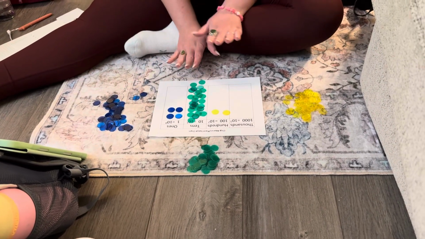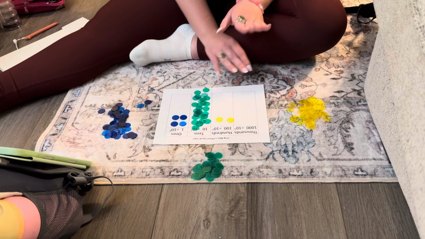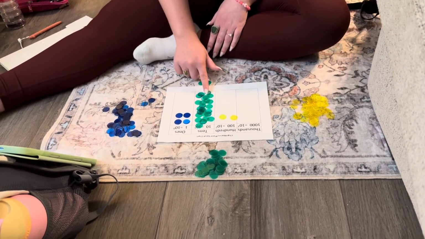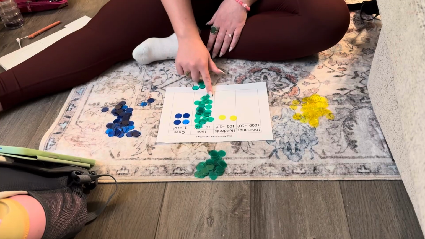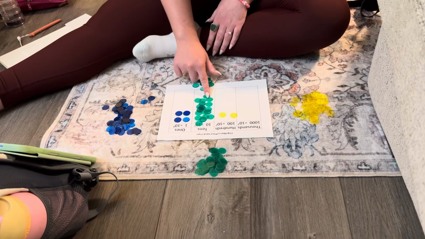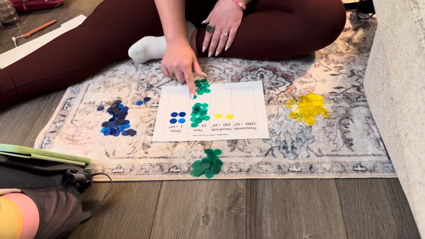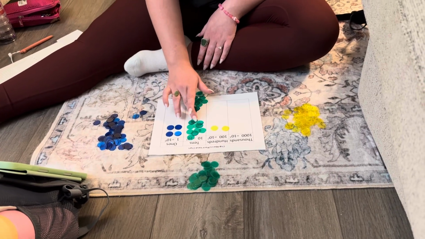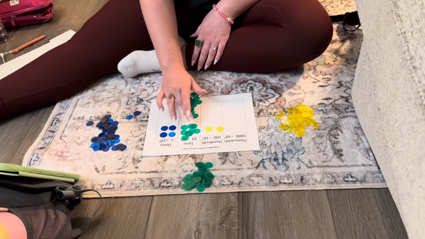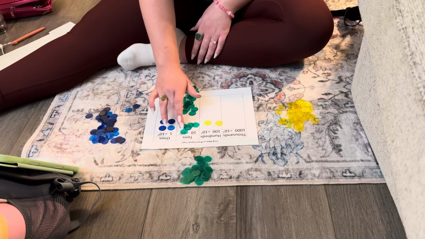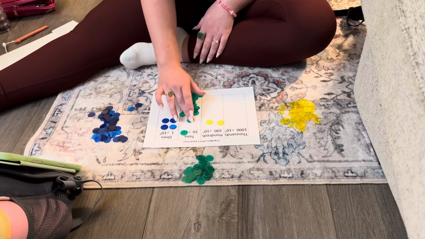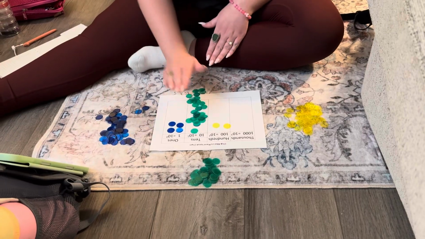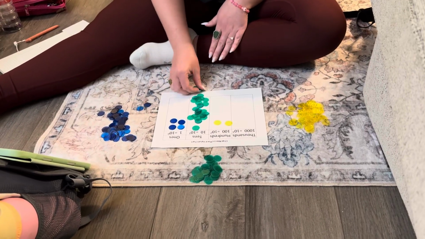This is quite a bit, so we're just going to count with 1, but each one of these does equal 10. So we have 1, 2, 3, 4, 5, 6, 7, 8, 9, 10, 11, 12, 13, 14, 15, 16, 17, 18, 19, 20, 21, 22, 23, 24, 25, 26, 27. We have quite a few. So let's count out 10 to see if we can move any to our hundreds place.